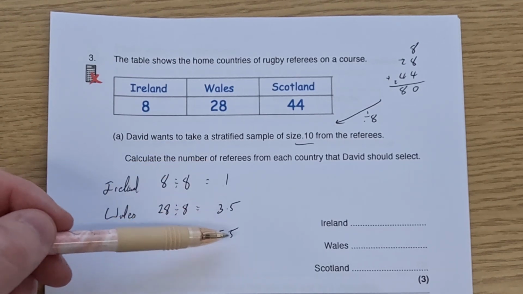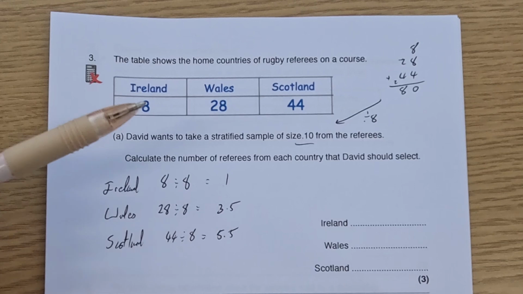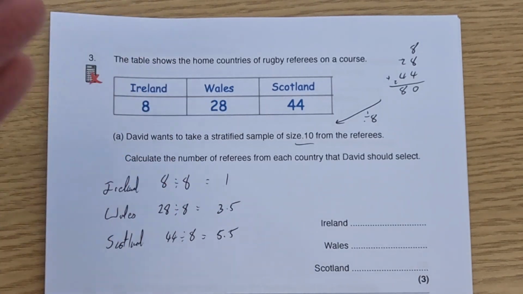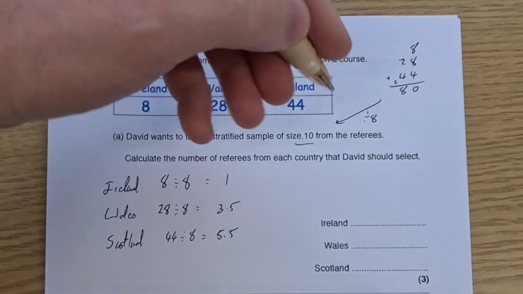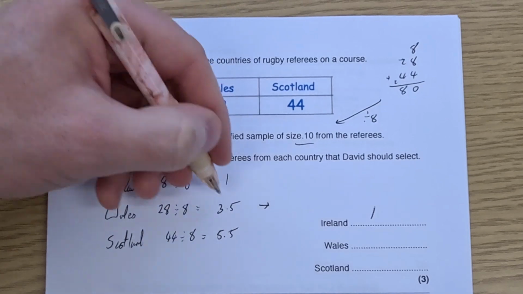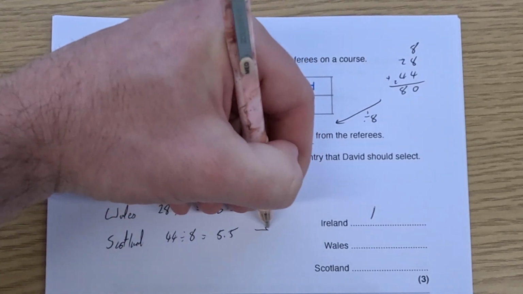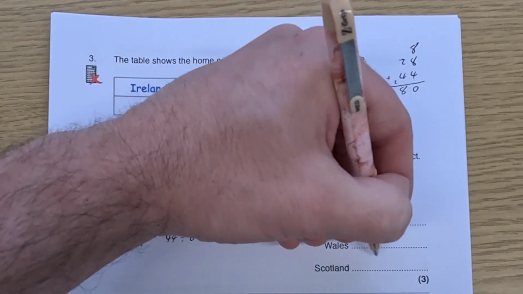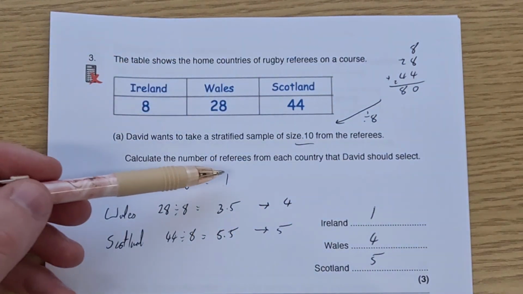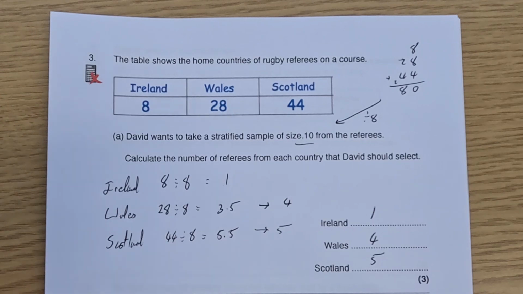So I'm going to choose one of these to round up and one of them to round down. Now again, it doesn't actually matter which one you choose as long as the sample size is 10. The mark scheme seems quite flexible with that. So what I'm going to do is choose 1 referee from Ireland, round this one up to be 4, and round this one down to be 5. Because if we have 4 Welsh referees and 5 Scottish referees, when we add them all together, we get 10. We could have chosen 1, 3, and 6, and that would work as well, but I've just gone for 1, 4, and 5. And that's it.